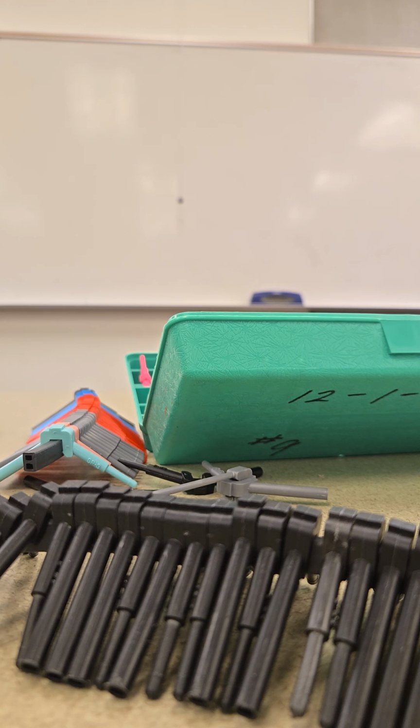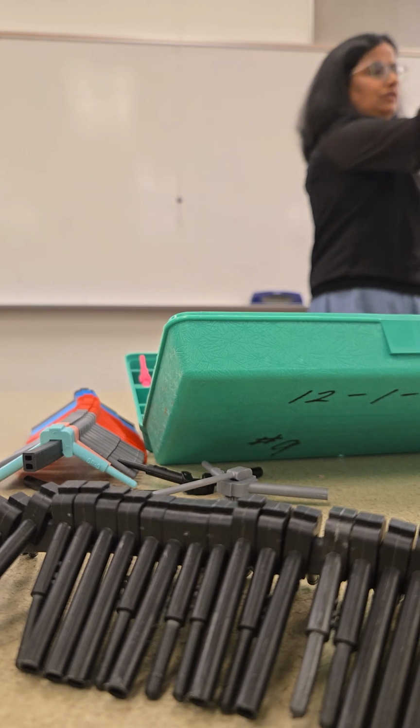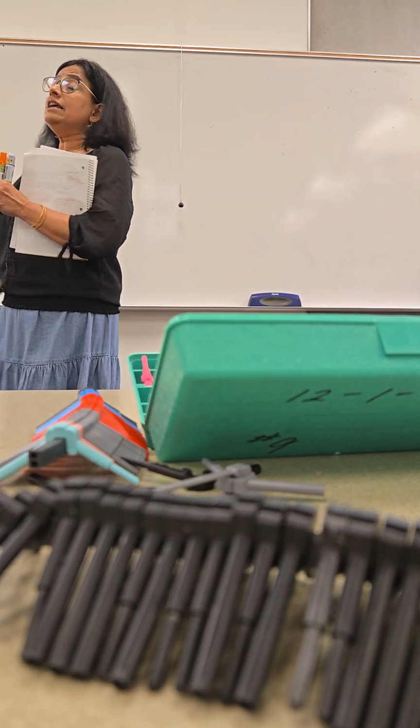More than 2, huh? Can you just repeat what adjacent means? Next to each other. Basically, this atom has, and then the next one has, and the next one has, basically next to each other. Would it be next attached or just next?